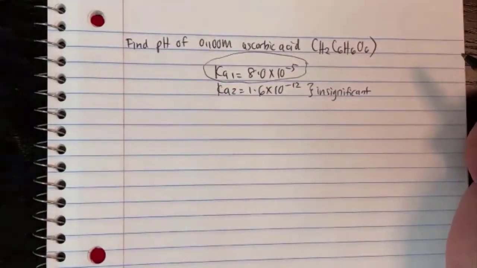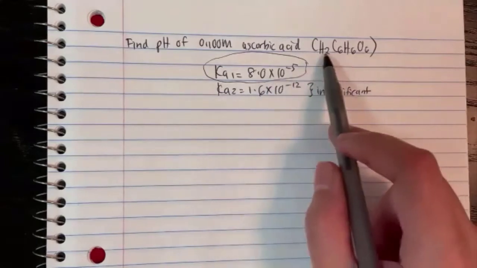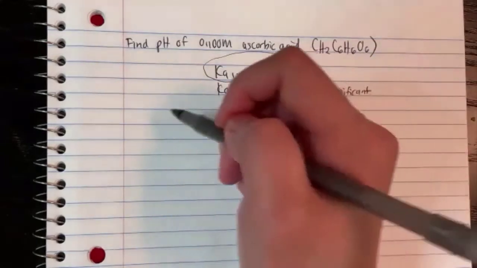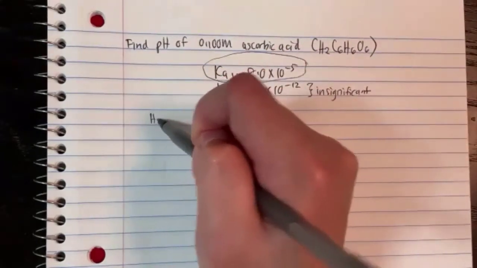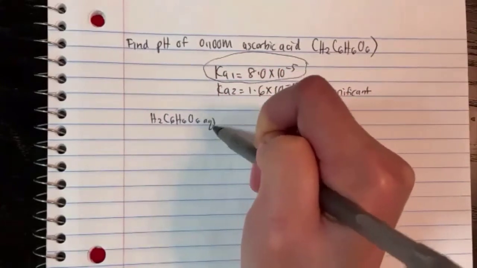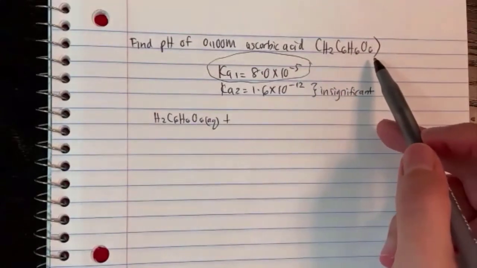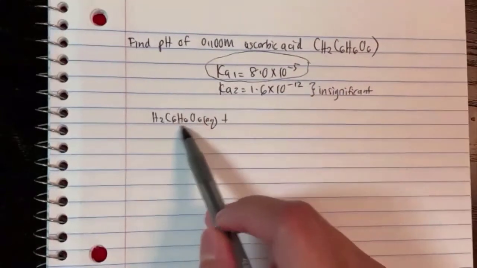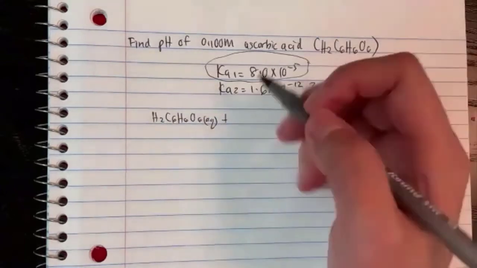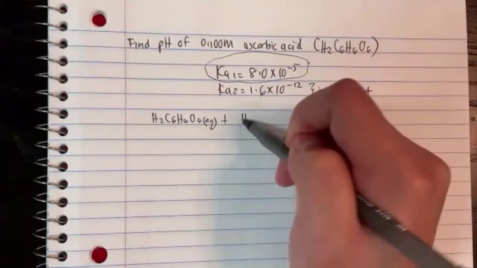The contribution to H+ is too small to make any changes. Okay, so we just go with the first step. They gave a formula for the ascorbic acid, H2C6H6O6. No matter what the formula is, if you know the formula, use it. If they didn't give you one, just pretend that this part is A or something, okay? But anyway, they give you the formula and then you put it with water.